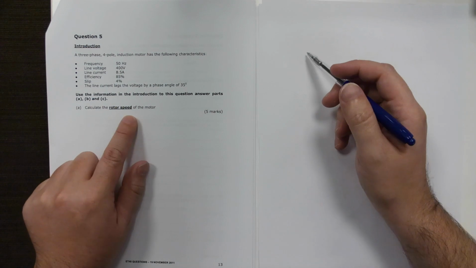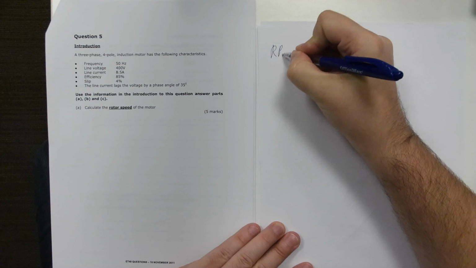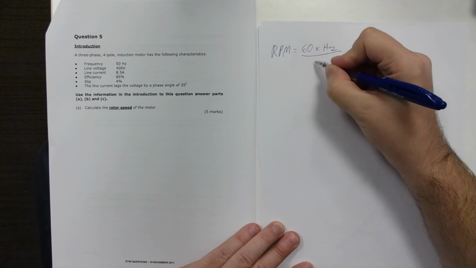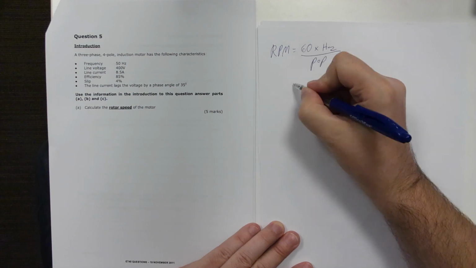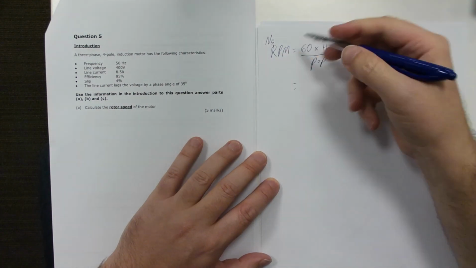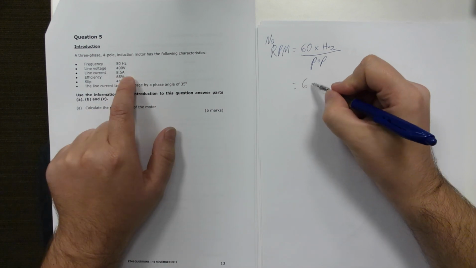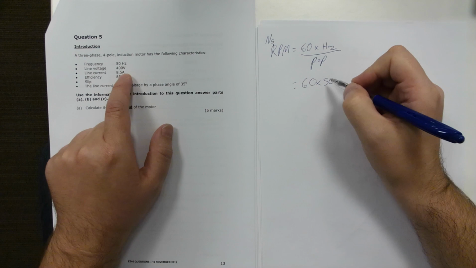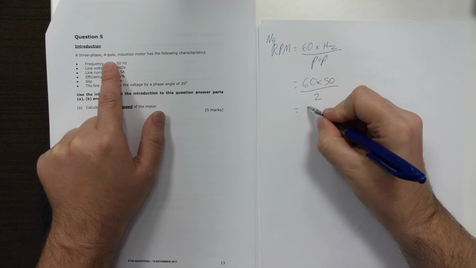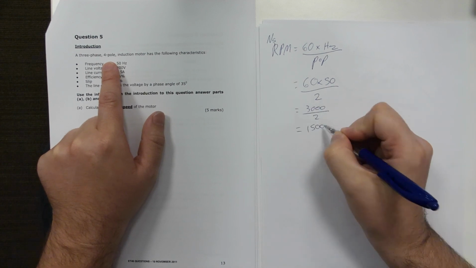Calculate the rotor speed of the motor. So our formula for this one is RPM equals 60 times Hertz over pair of poles. And this is just to get our N sync. So NS is the other one we use instead of RPM. So 60 times 50 over, and we've got 4 poles, so 2 pairs. Therefore, we've got 3,000 over 2 equals 1,500 NS.